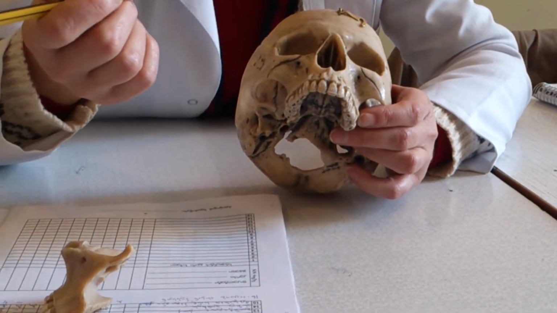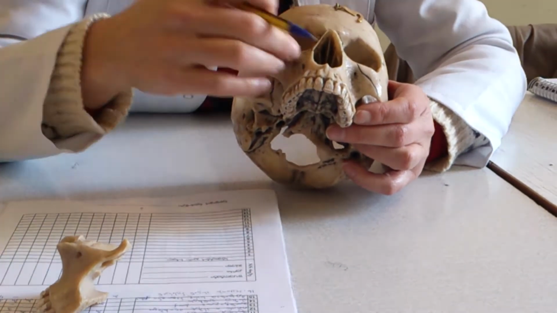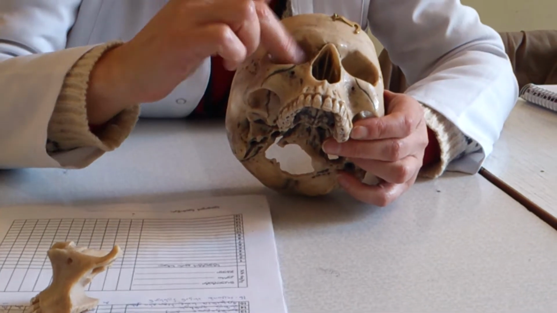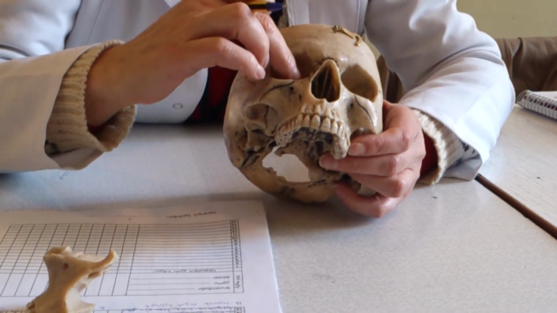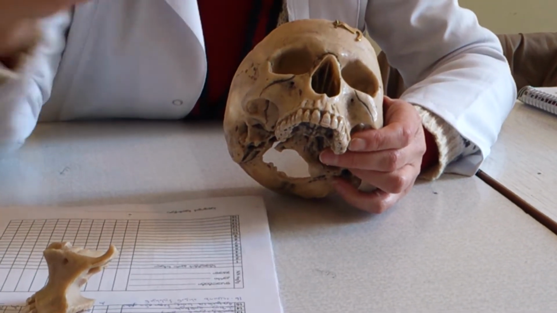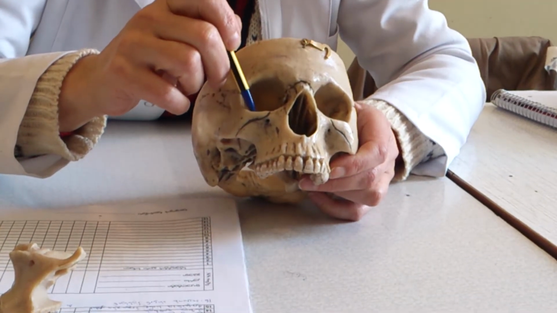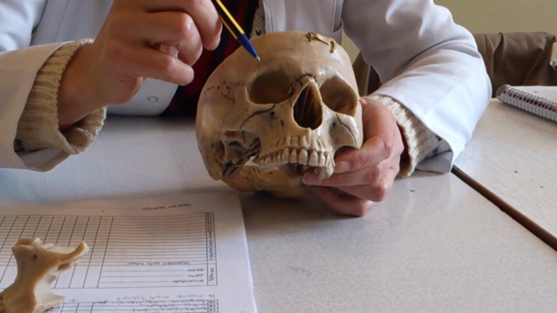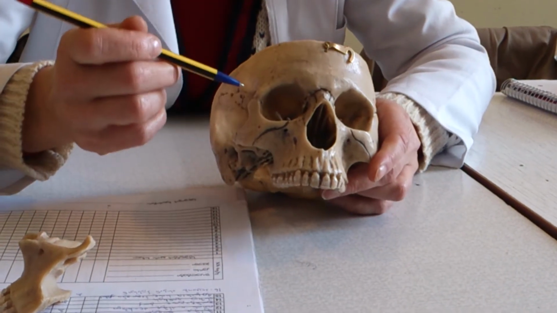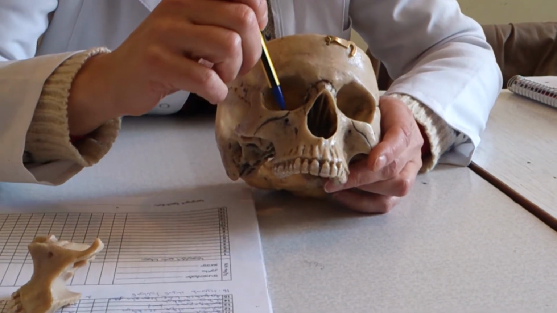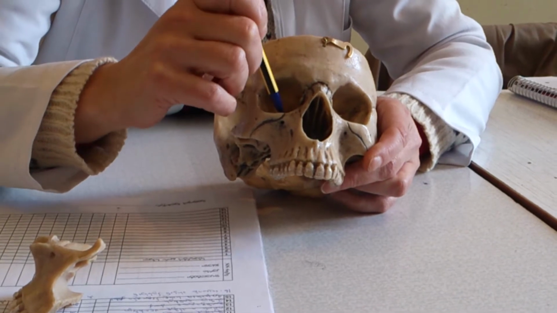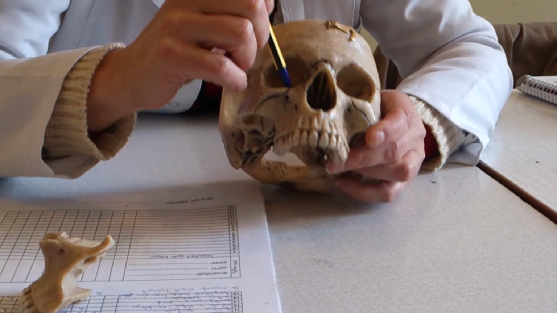That finishes the body. The orbital surface forms the inferior wall of the orbit together with another bone. With which bone? With the zygomatic. Look at this line: this is the zygomatic bone, this is the maxilla.